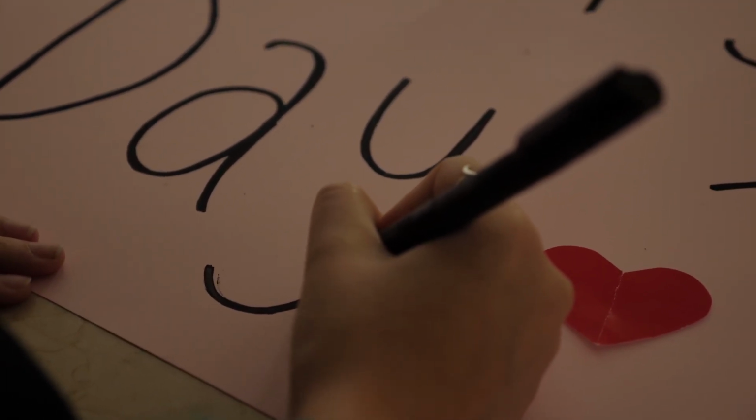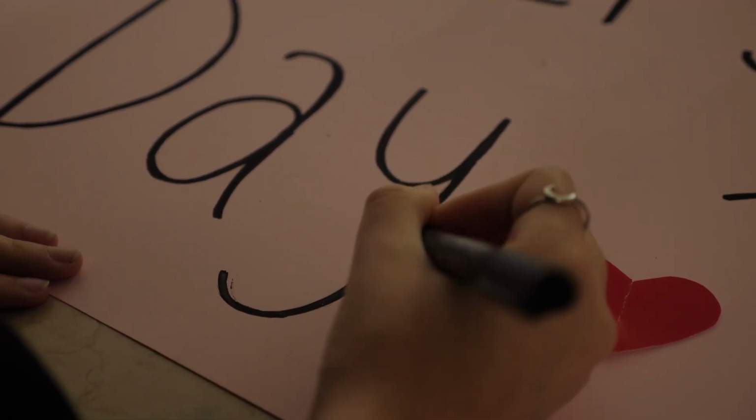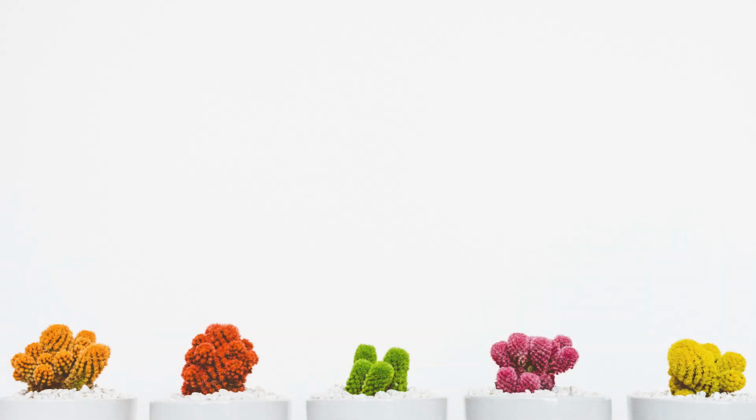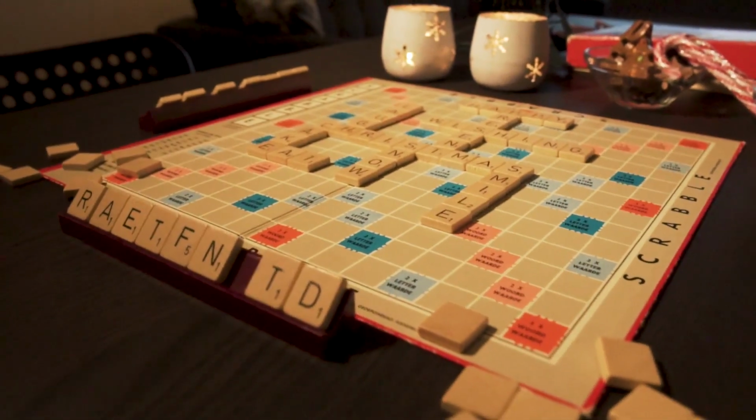We'll begin with a definition of typography, followed by the anatomy of it. Finally, we'll look at a brief history of its development. Part 1. What is typography? Let's start with the basics.